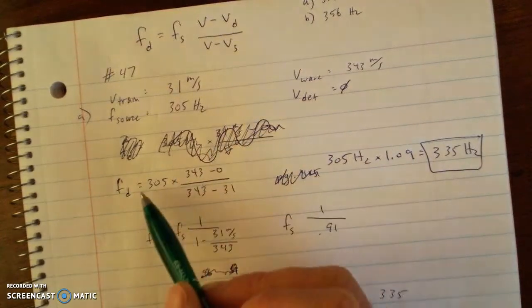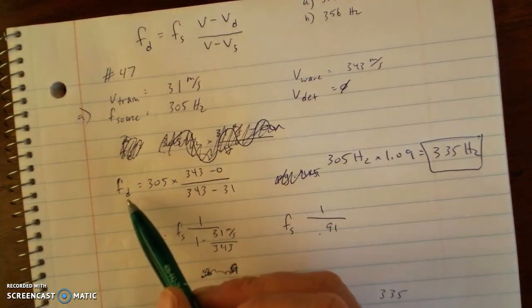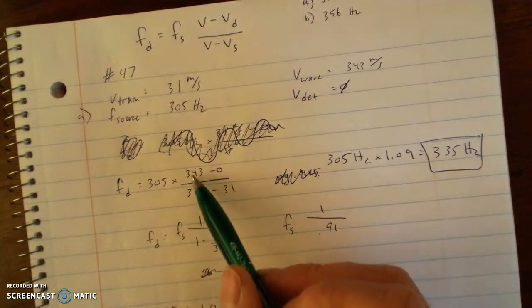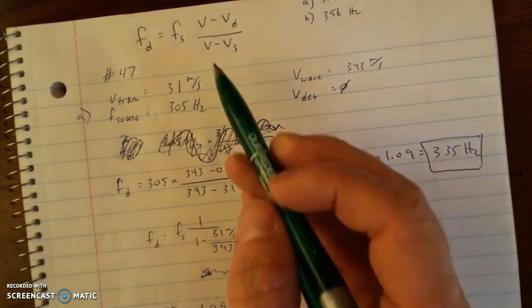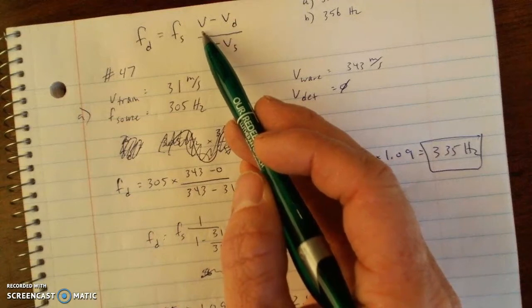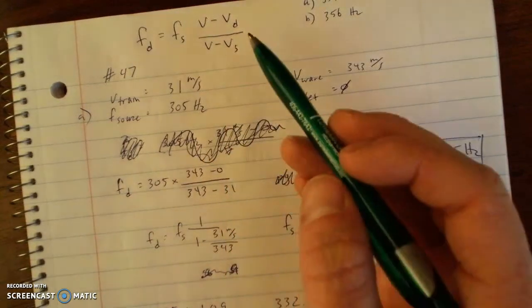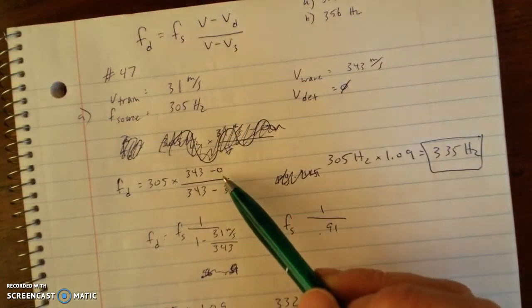And so what we're going to do is we'll say the frequency of the detector we observe is the frequency of the whistle on the train, 305 hertz, multiplied by the velocity of sound, so the velocity of the wave, this V here is just 343, minus 0. So in this first case, our velocity that we're detecting, we're stationary, so there's no motion.